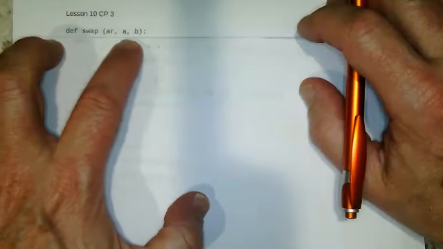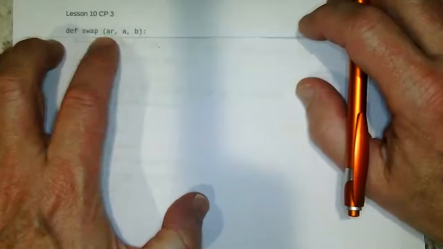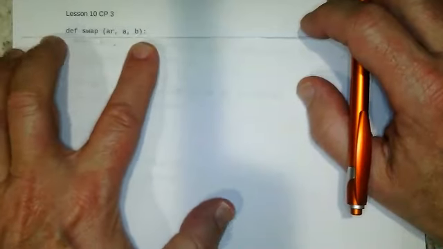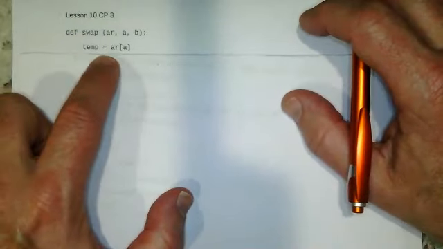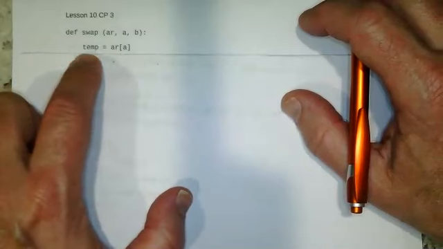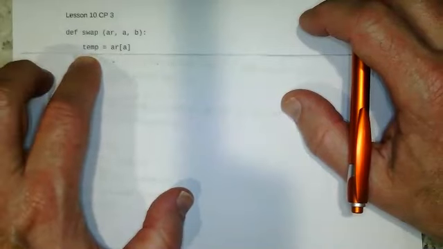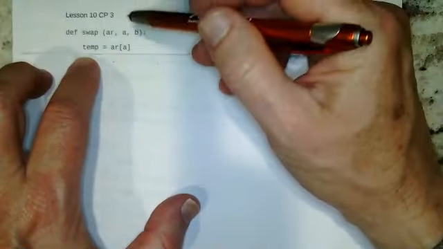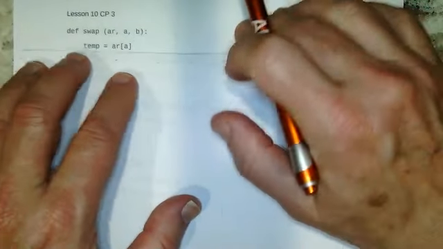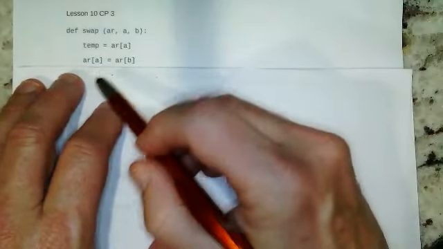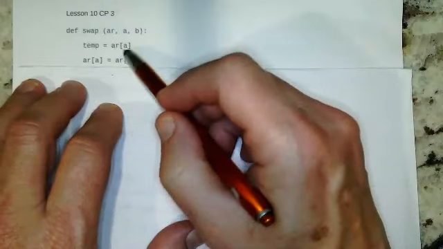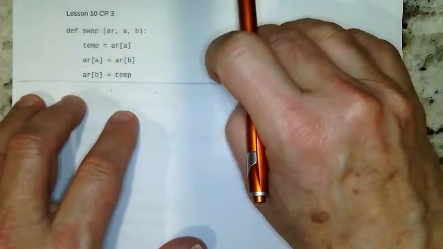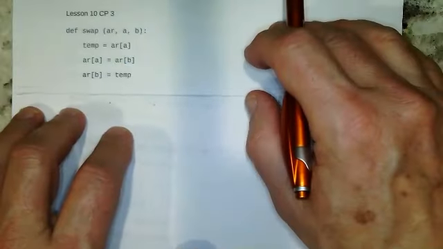Here's our function. Swap is AR, comma, A, comma, B. All right, AR is our array. There's a colon, which means my next line should be tabbed over. Sure it is. Okay, first thing we're going to do is my AR is going to look at A and assign it to temp, very similar to the very first lesson in the coding practice in this lesson 10. So we're going to switch those two, we'll reassign. Then we're going to take AR B and assign it to AR A. Remember, A has been assigned to temp. And then we're going to switch temp with AR B.